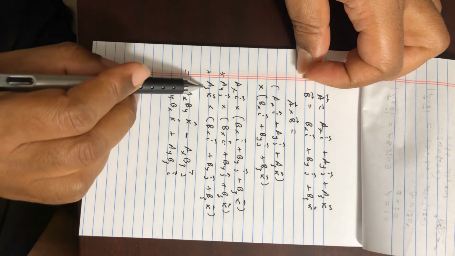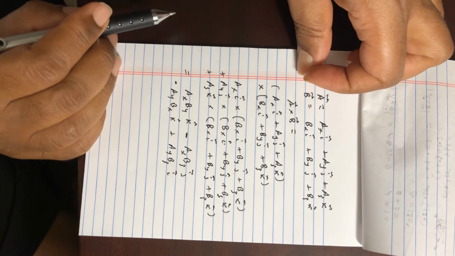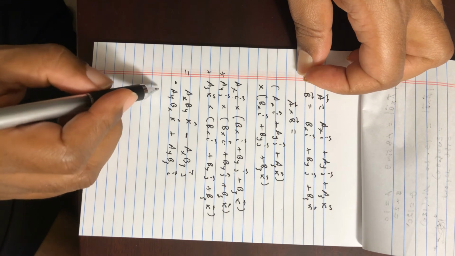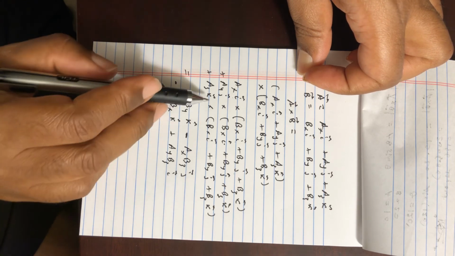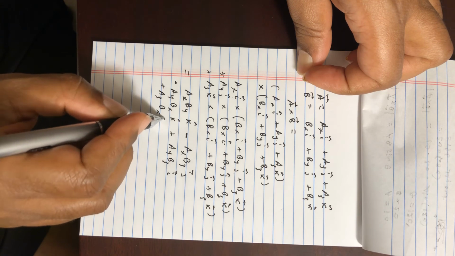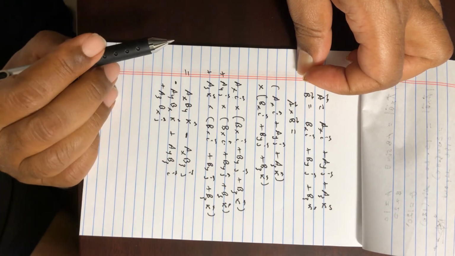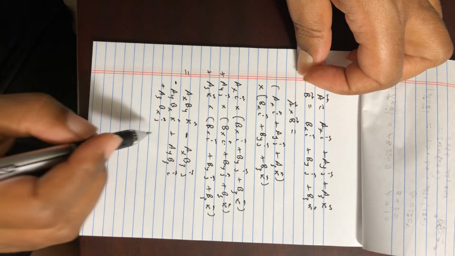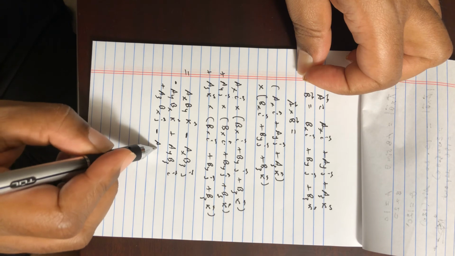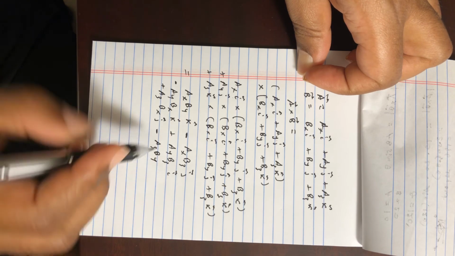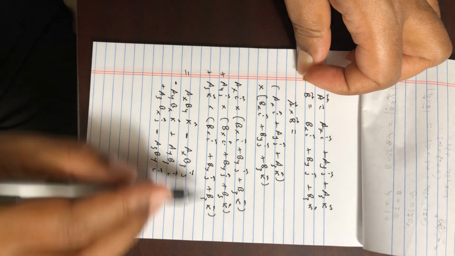Okay, now let's do this one. k cross i is counterclockwise, so we get Az Bx in the j. Okay, k cross j is in a clockwise direction, so we get negative Az By, where k cross j is going to be i. Okay, and k cross k is 0.